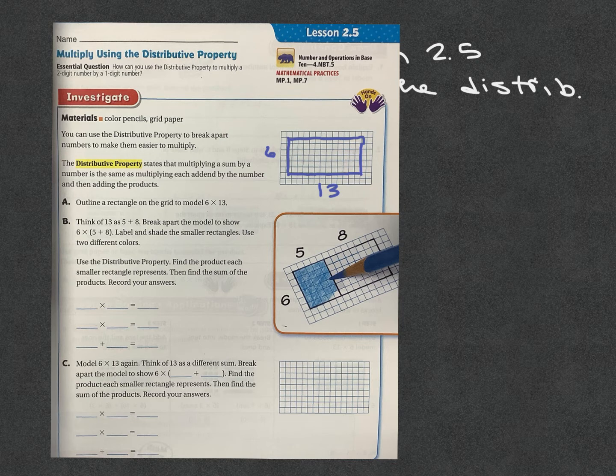We have been working on memorizing our single-digit numbers through 10, right? We've been working on that, and so we may as well use that. We haven't been working on 13s, but we can use the distributive property to pull it back down to the level of those single-digit numbers. So they say, think of 13 as 5 plus 8. If I add 5 and 8 together, 5 plus 8 is 13, correct? So I'm going to split this into 5 plus 8.